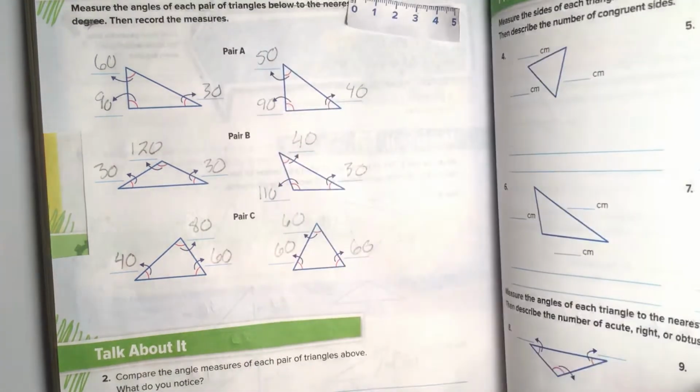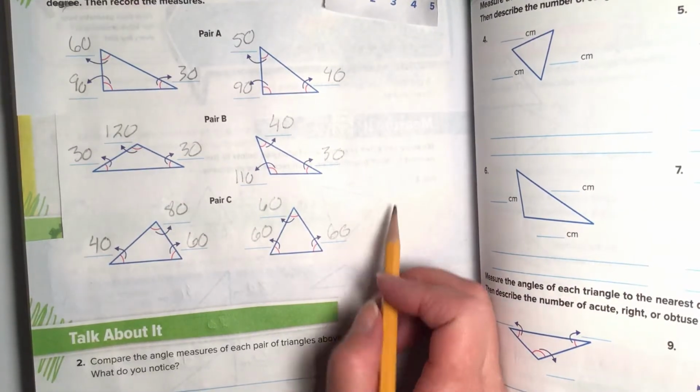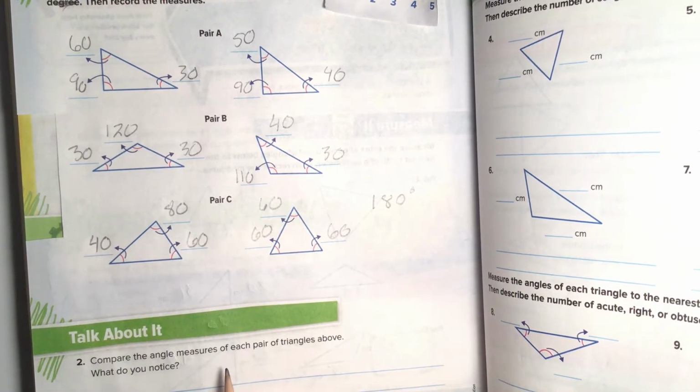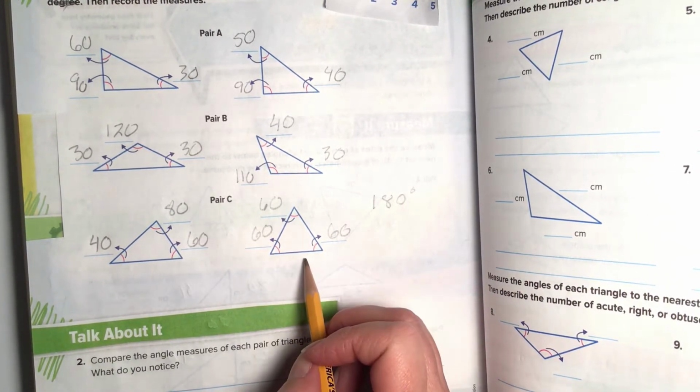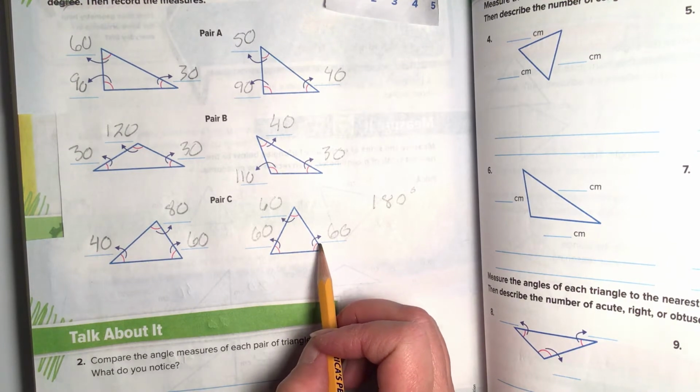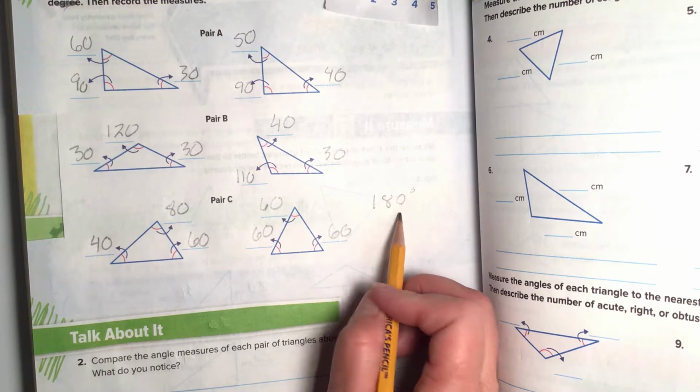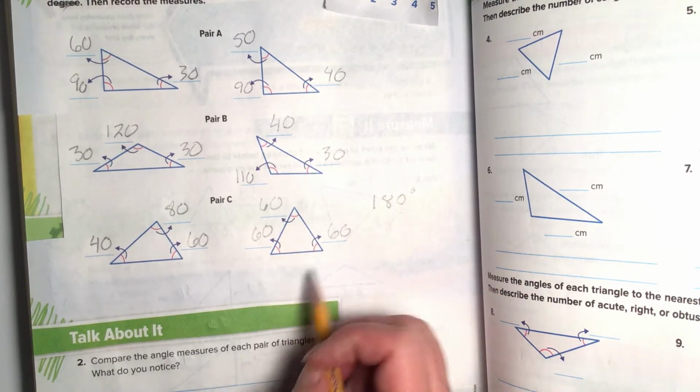A little trick is, have you ever heard of the phrase 180 degrees? Well, for a triangle, the angles need to be 180 degrees. All of the angles will add up to 180.